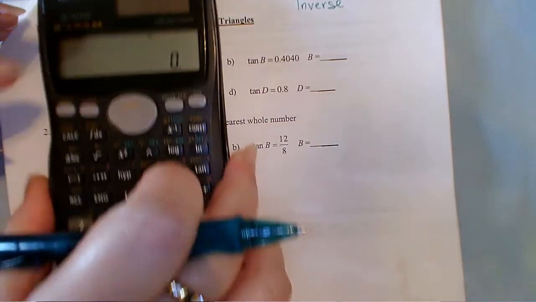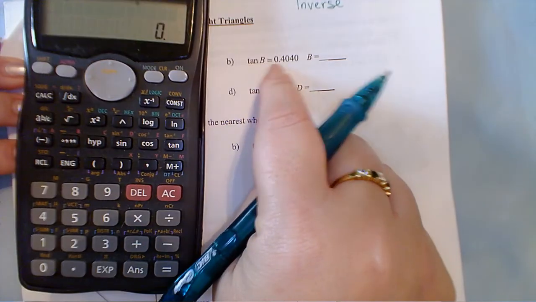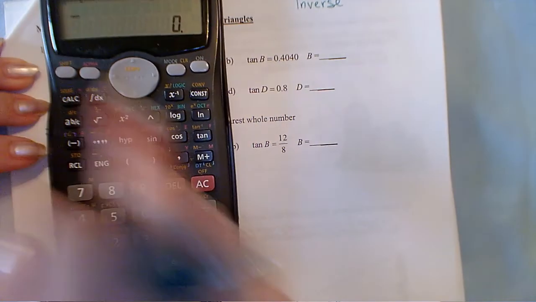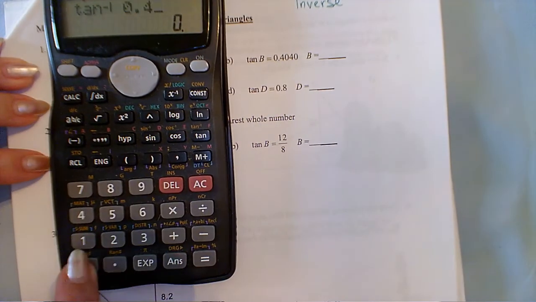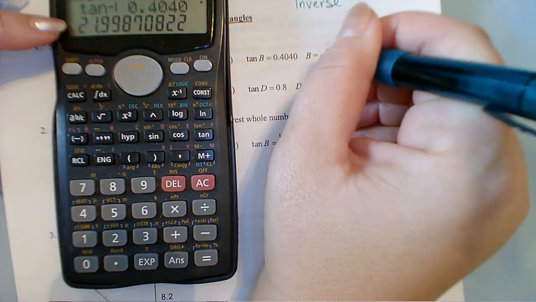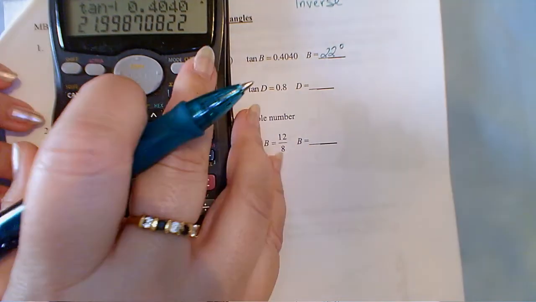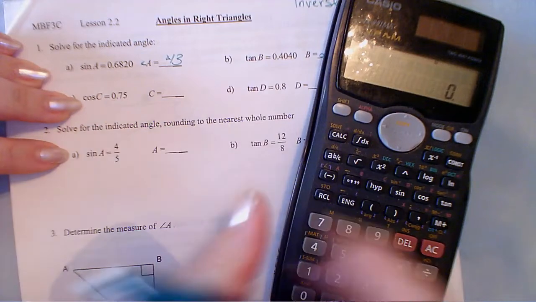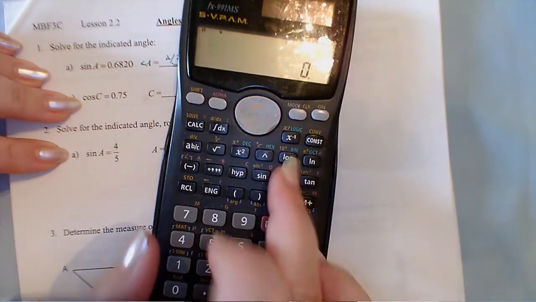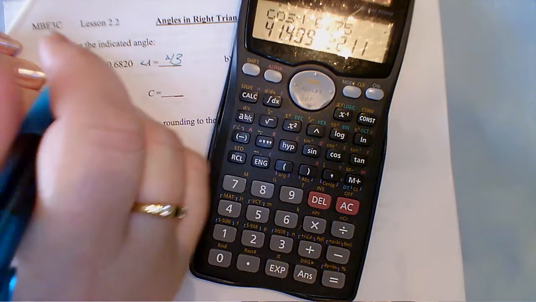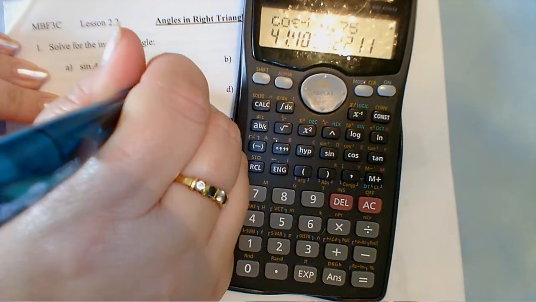The next one is tan of angle B is worth 0.4040. So we shift tan 0.4040, and that gives us 21.99. So we'll just call that 22 degrees when we round to the nearest degree. Cos of angle C is 0.75, so we shift cos, and you go 0.75, and that gives you 41.4 degrees, so 41.